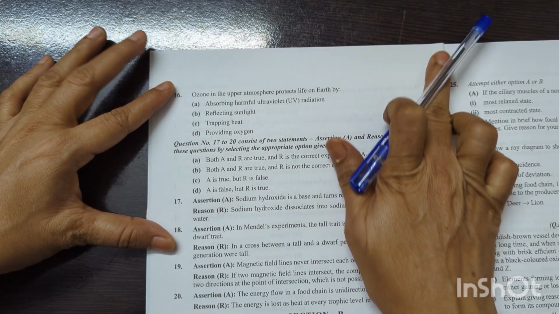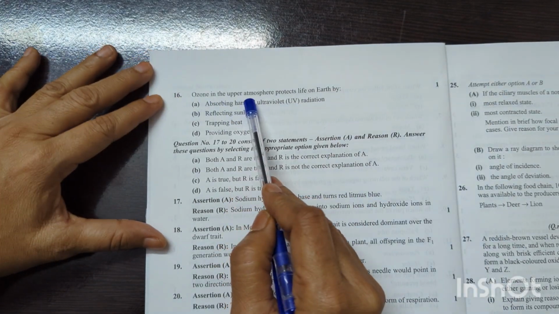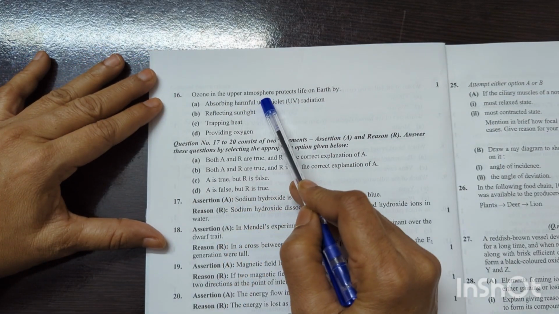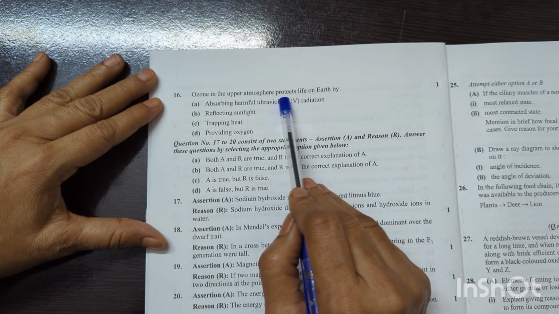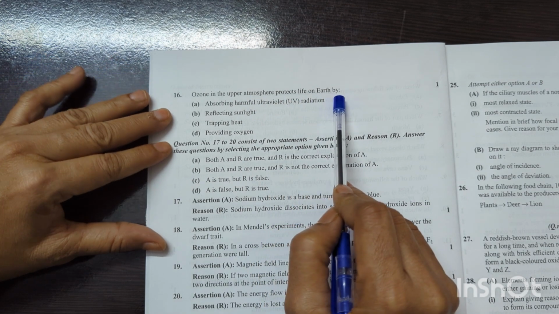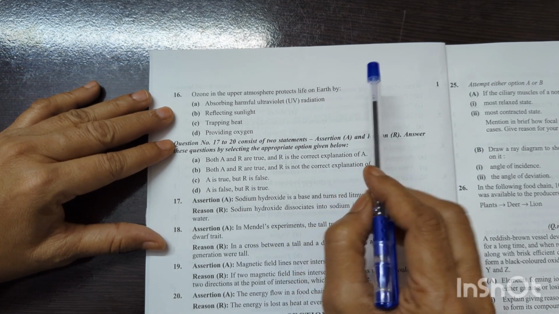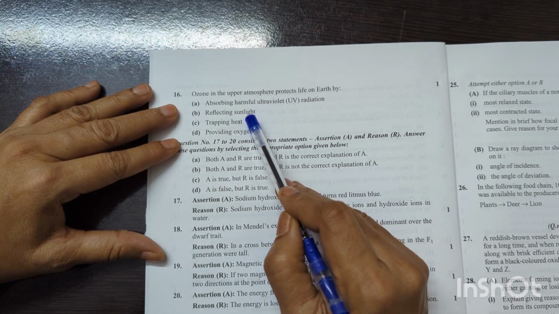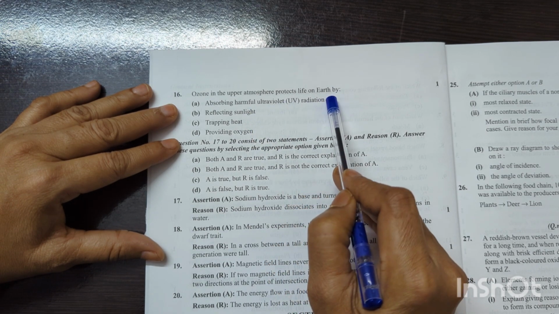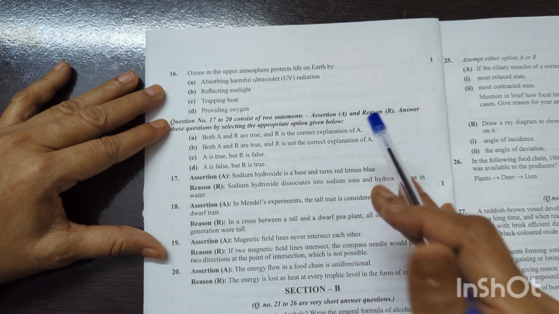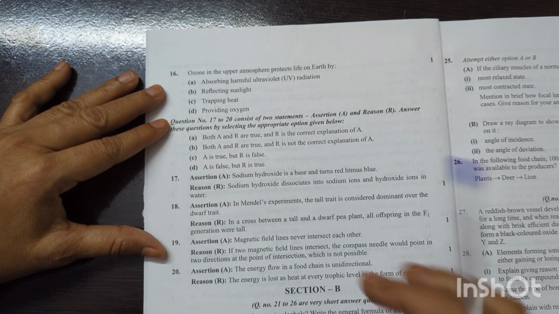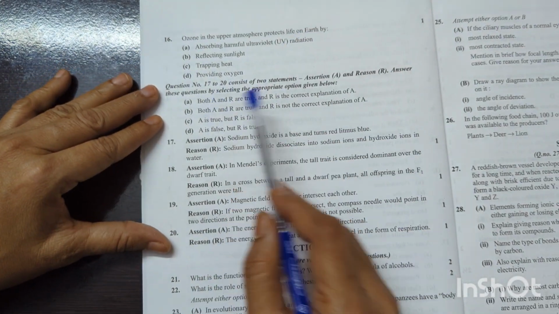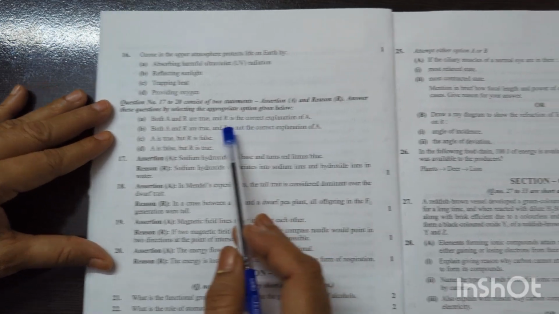Question number 16. Ozone in the upper atmosphere protects life on Earth by absorbing harmful UV radiation, reflecting sunlight, trapping heat, providing oxygen. I think the first option. It filters out UV rays. Now moving on to the next section set.